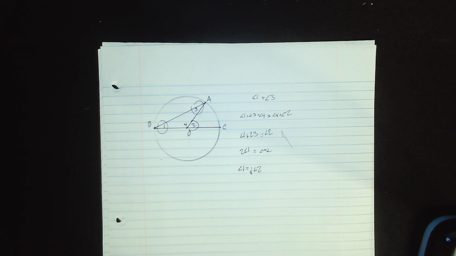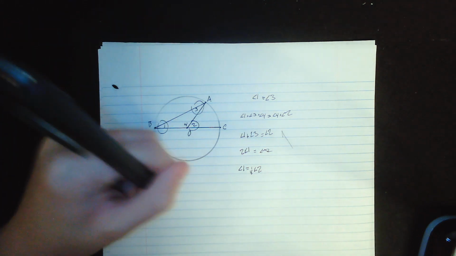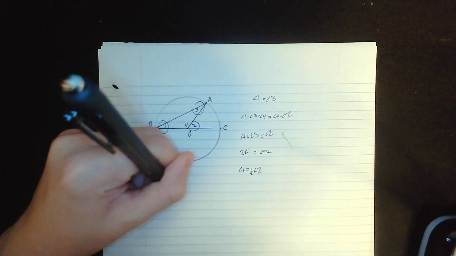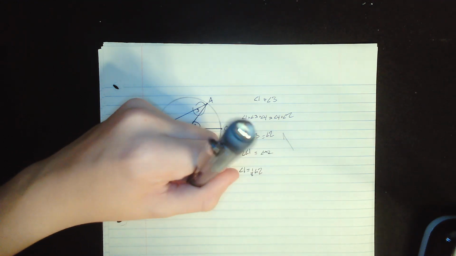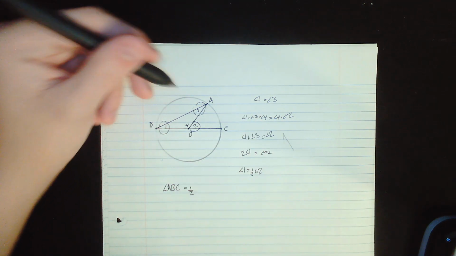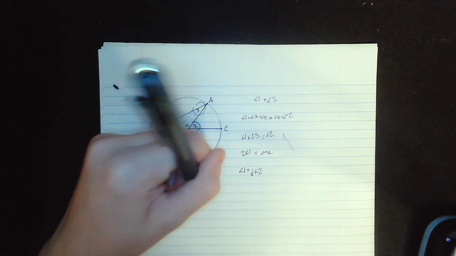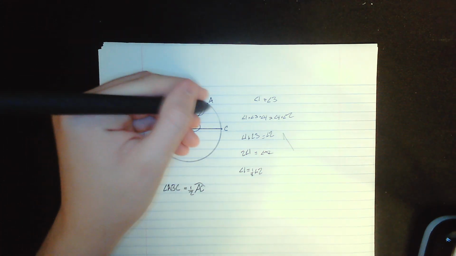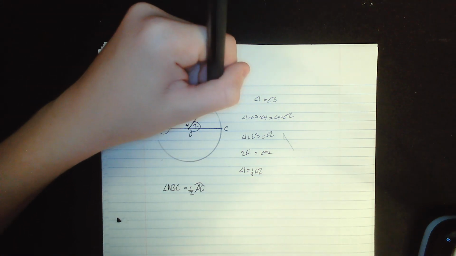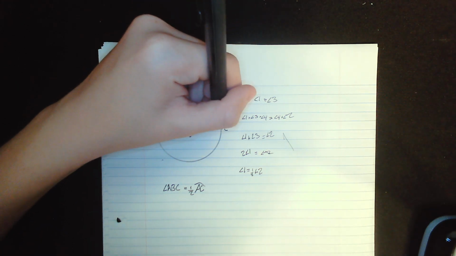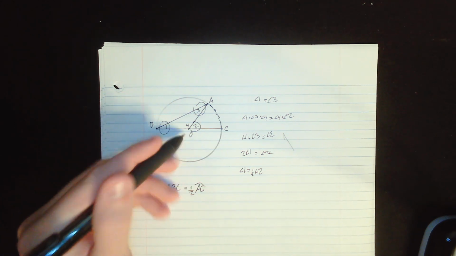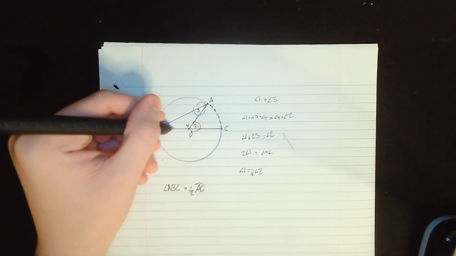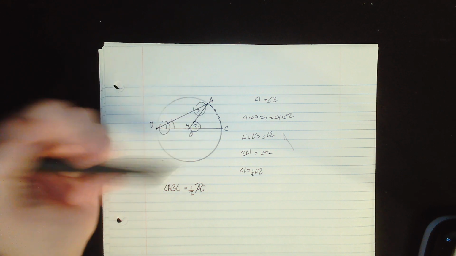Now what this means, however, is that angle ABC, or angle 1, is equal to 1/2 of this arc right here, arc AC. I'm going to put little dotted lines, like little dots along this arc right here. Angle 1, this right here, is half of this arc.